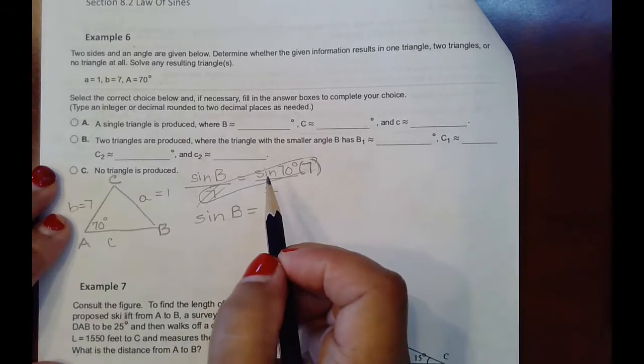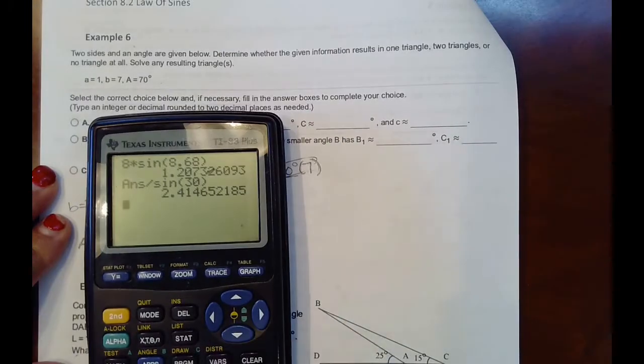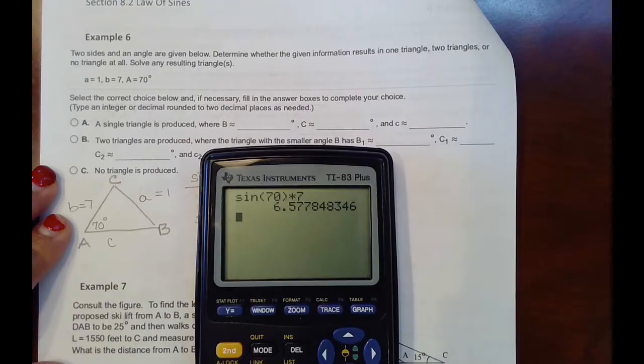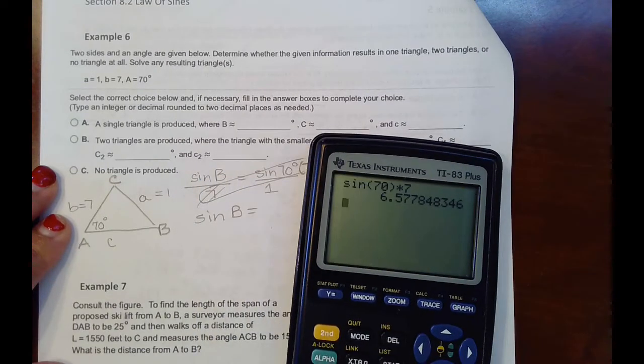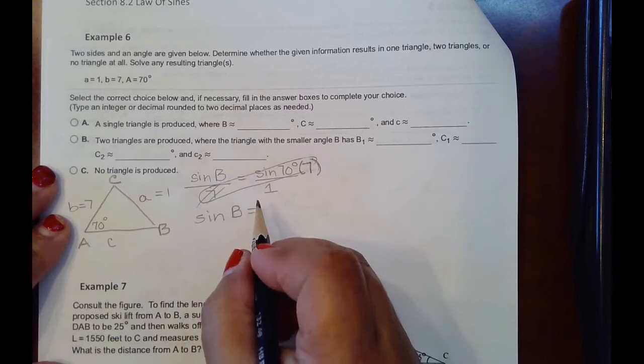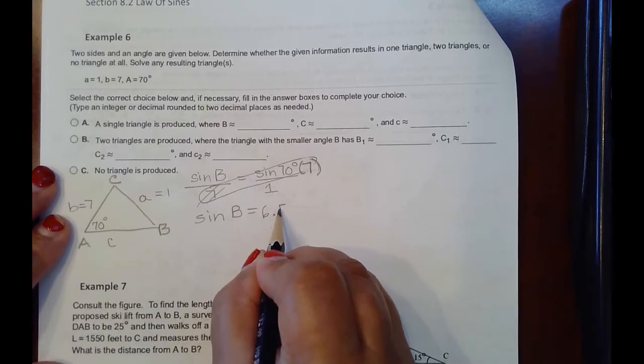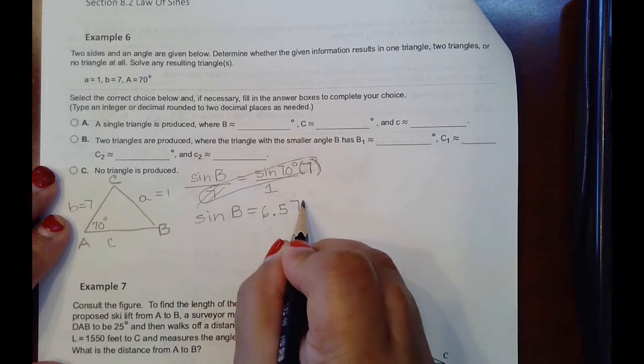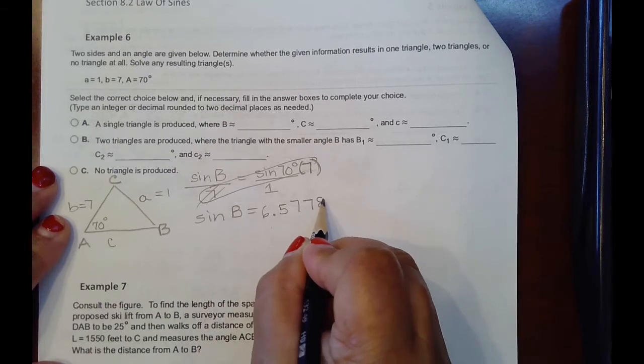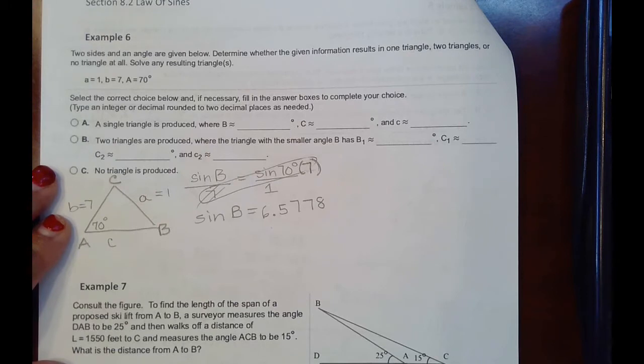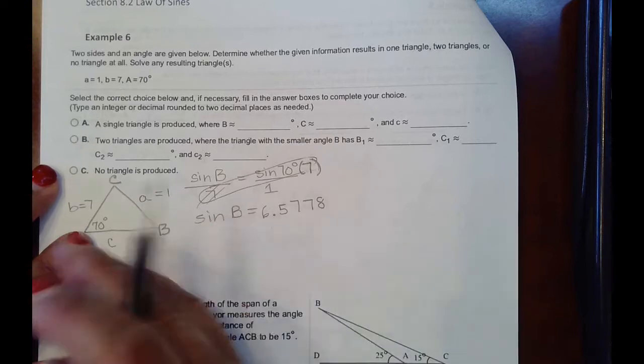Let's get a decimal for this. Sine of 70 times 7, and that is 6.557 divided by 1. Now we're not at the last step yet, and that's when you want to hold on. You're actually going to be keeping the entire value that's in your calculator in the window until you're ready for it. So this is just something to write.